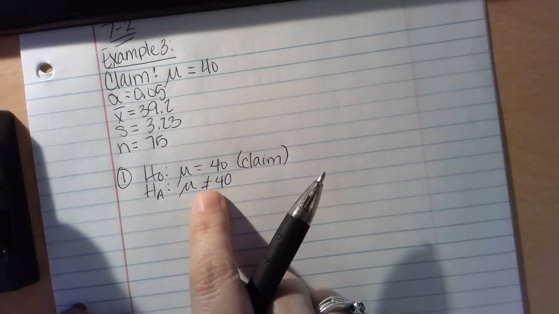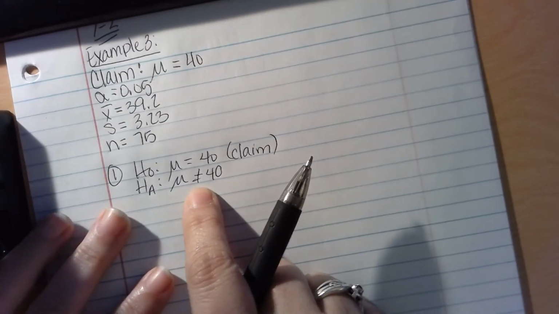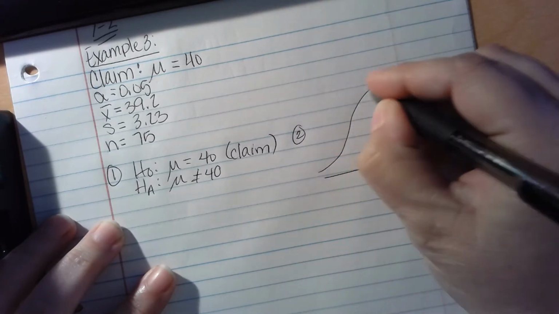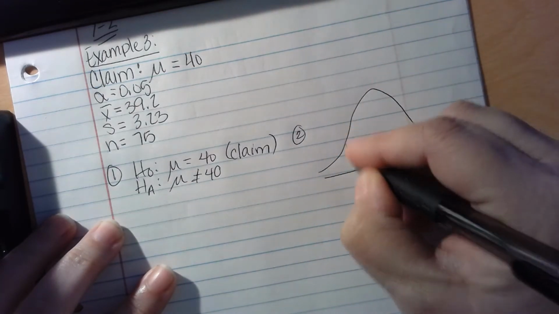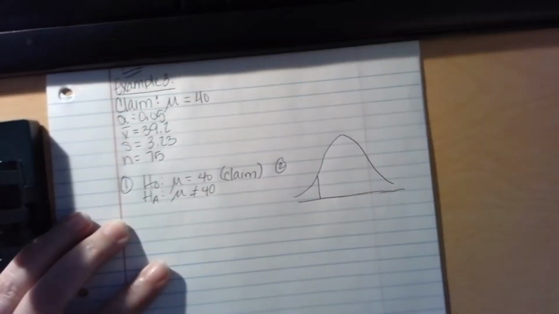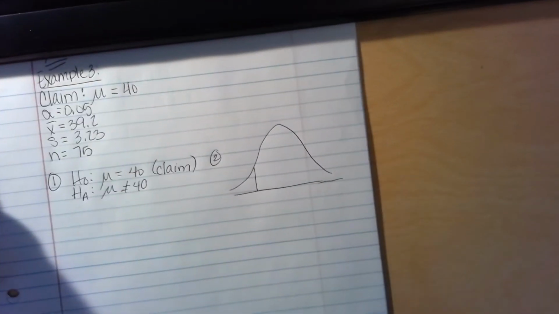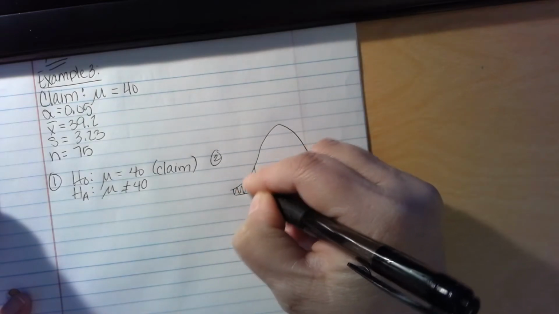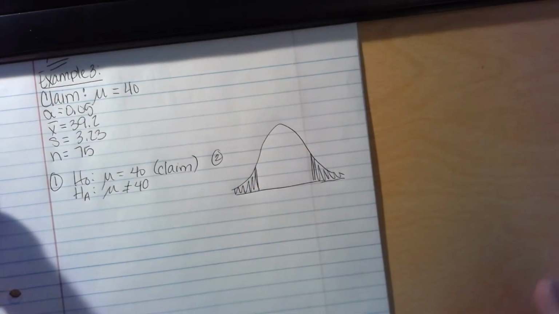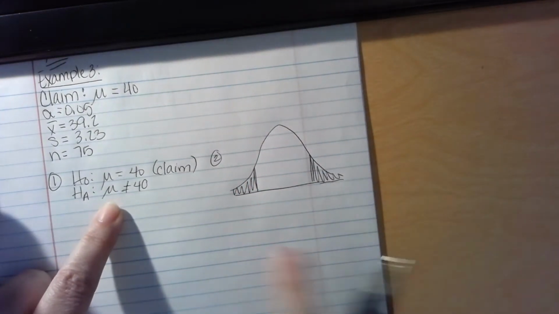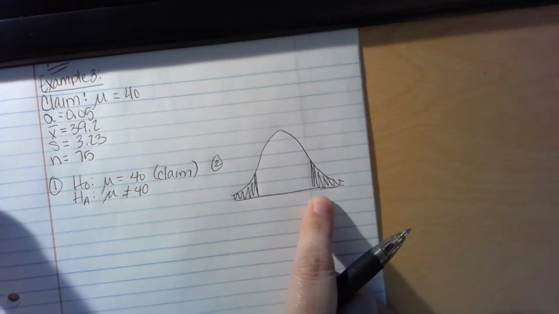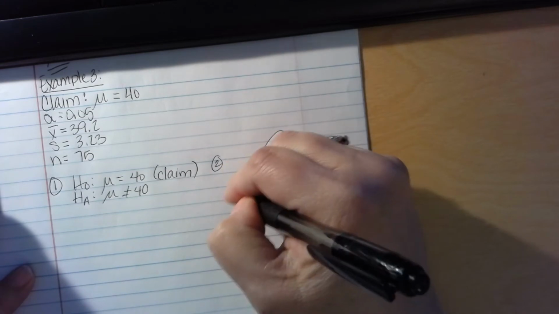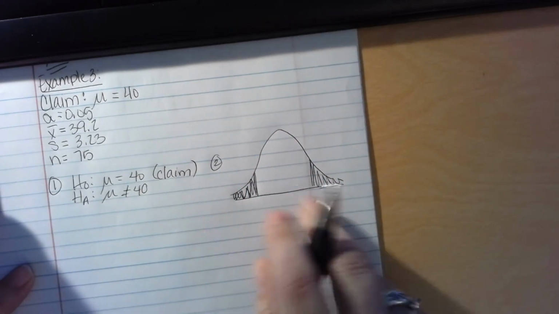Because the alternate hypothesis is not equal to, our step 2 is to immediately draw our bell-shaped curve. And we're going to show that it is two-tailed because it is not equal to on the alternate hypothesis. That's really the only thing the alternate hypothesis does, it tells us what to do with our shading. Remember, all of the shading is alpha.